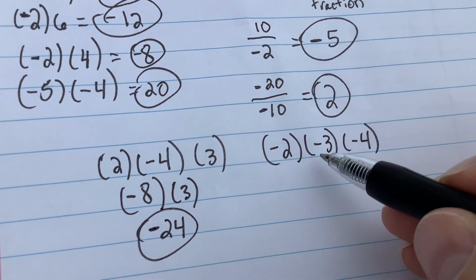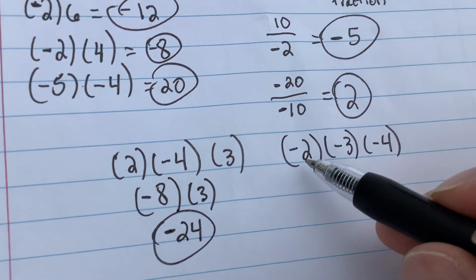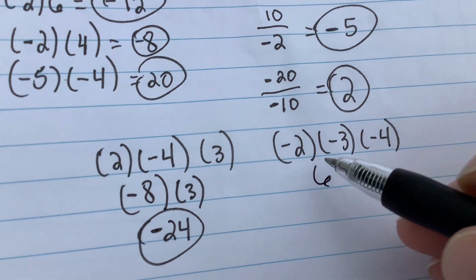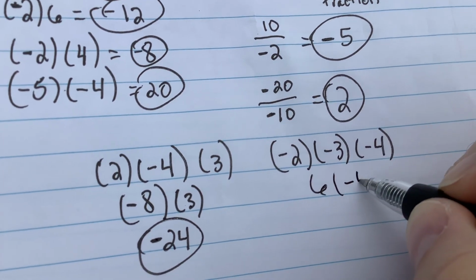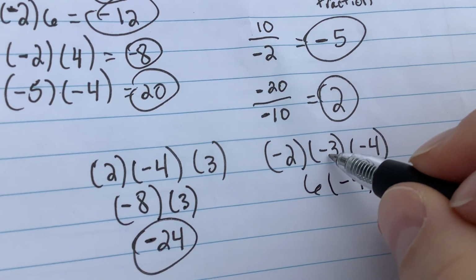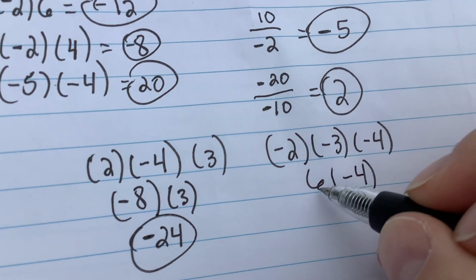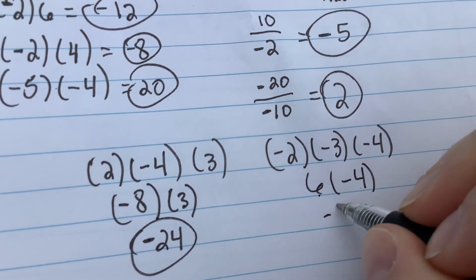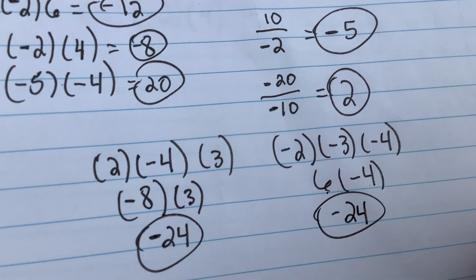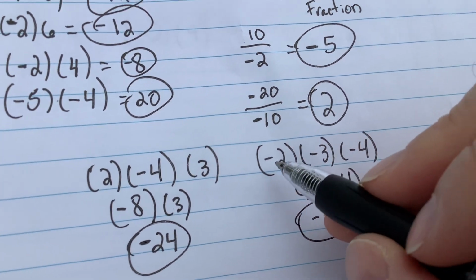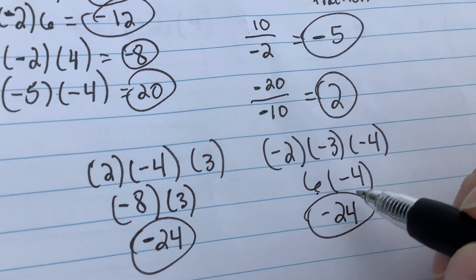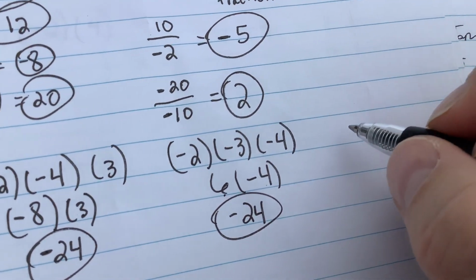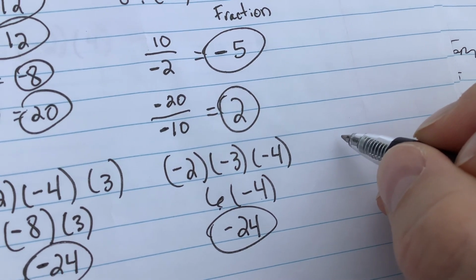Okay, negative times a negative times a negative. So negative 2 times negative 3 first is positive 6. Negative 2 times negative 3, negative times a negative is positive. And then a positive times a negative 4 is negative 24. So it went positive and then it went back to negative because you're going one at a time. And like I said, that can always be that way.